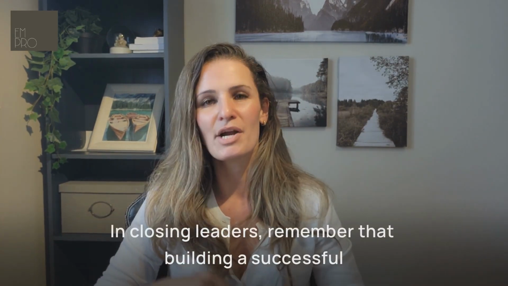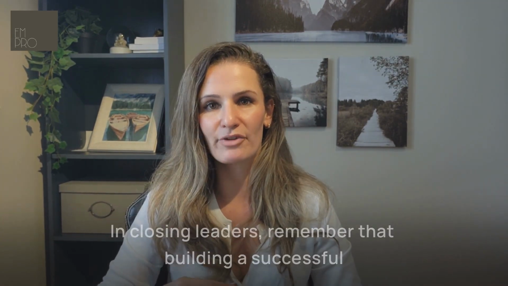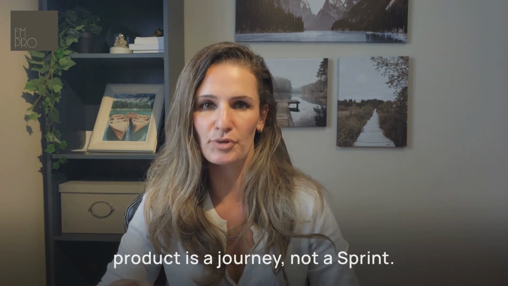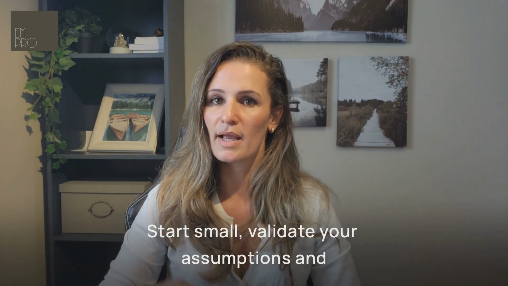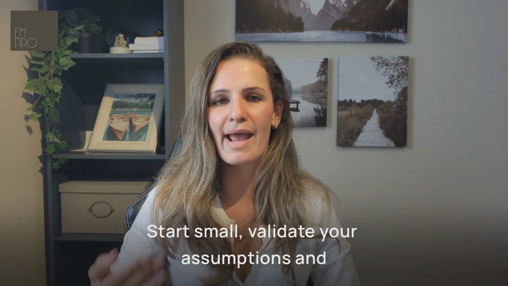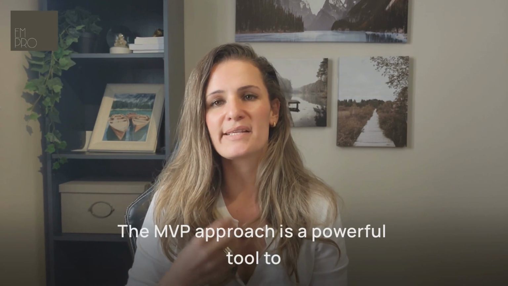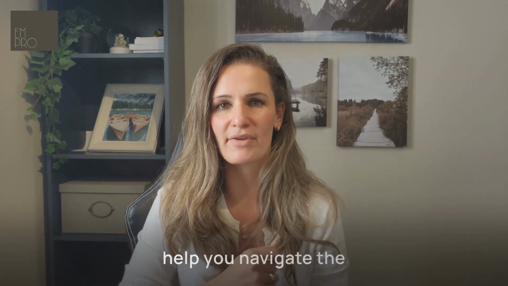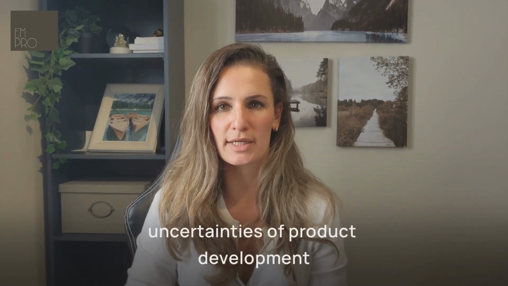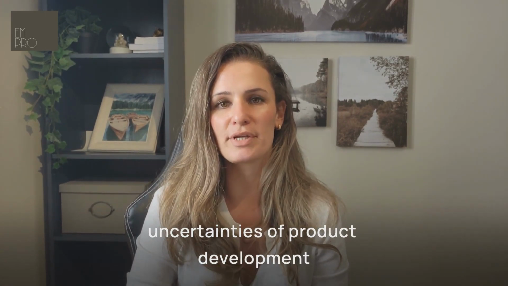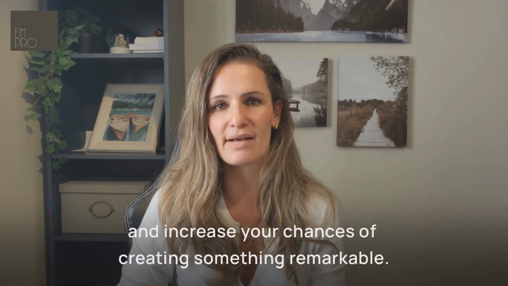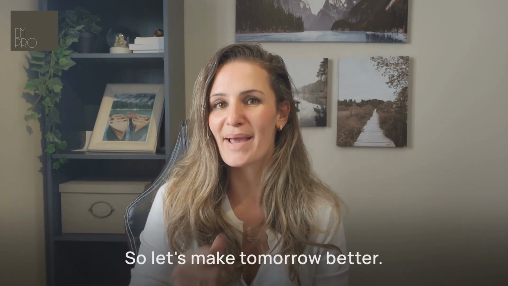In closing, leaders, remember that building a successful product is a journey, not a sprint. Start small. Validate your assumptions and adapt based on real-world feedback. The MVP approach is a powerful tool to help you navigate the uncertainties of product development and increase your chances of creating something remarkable. So, let's make tomorrow better.